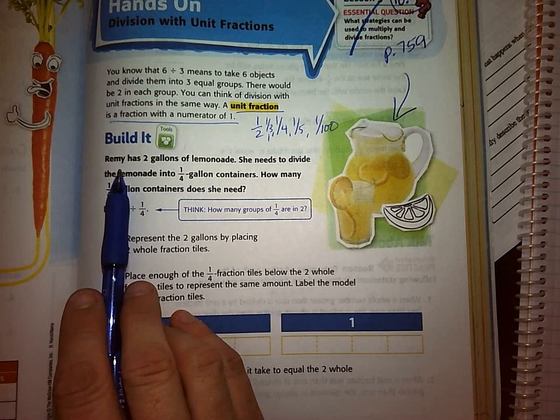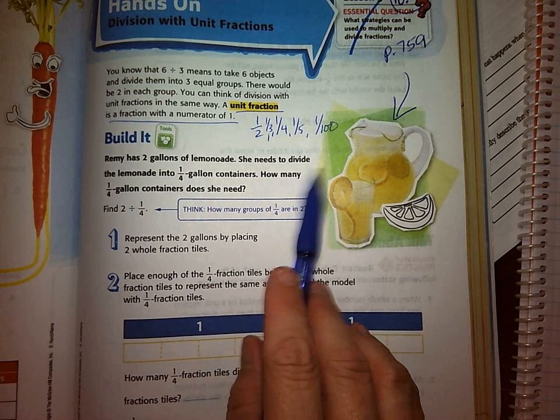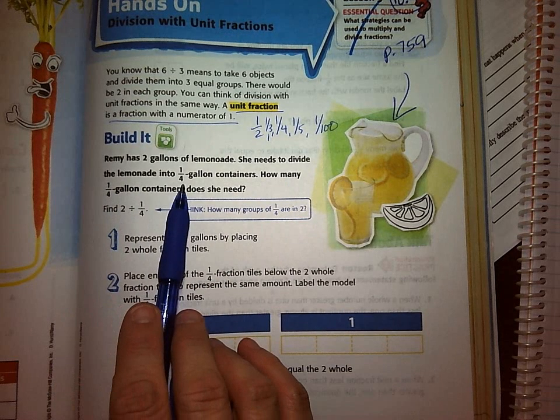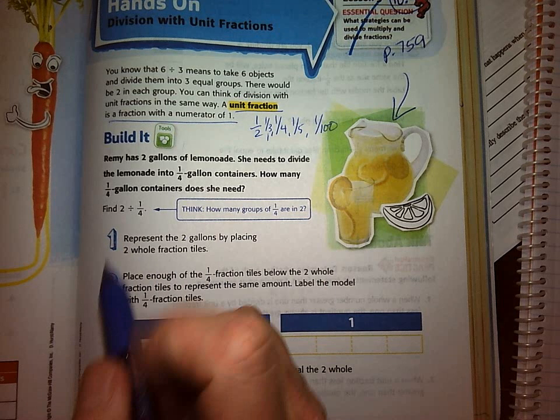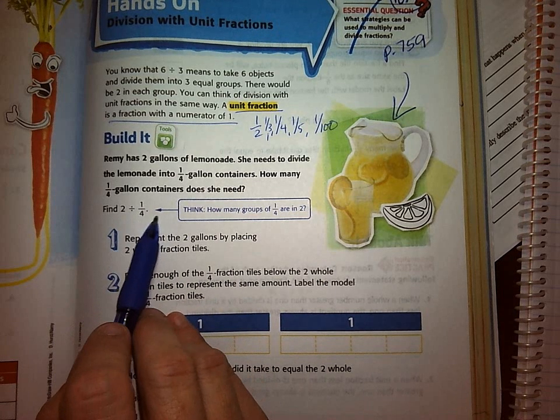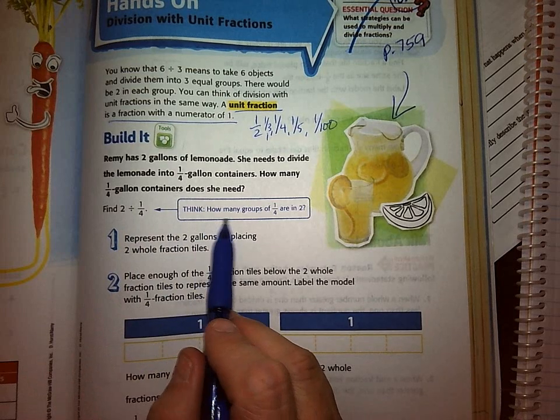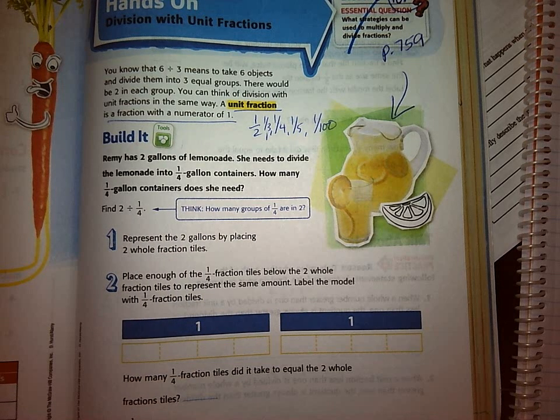And let's see, Remy has 2 gallons of lemonade. She needs to divide the lemonade into 1/4 gallon containers. How many 1/4 gallon containers does she need? So you're dividing, 2 divided by 1/4. So you're thinking, how many groups of 1/4 are there in 2?